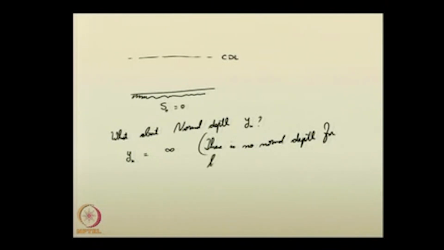What about normal depth? Whether normal depth will be there in the computation? What is your inference in this? You will see that y n is equal to some infinite value. So, there is no normal depth for horizontally sloped channels.